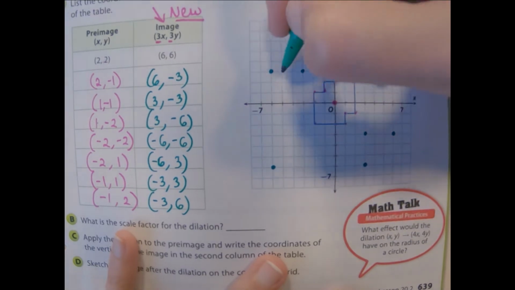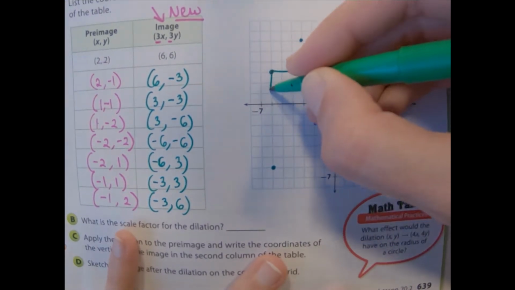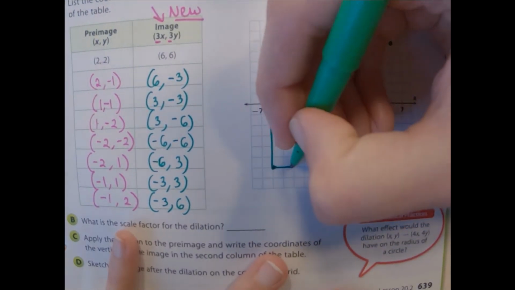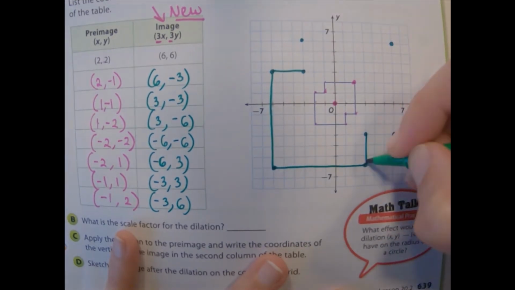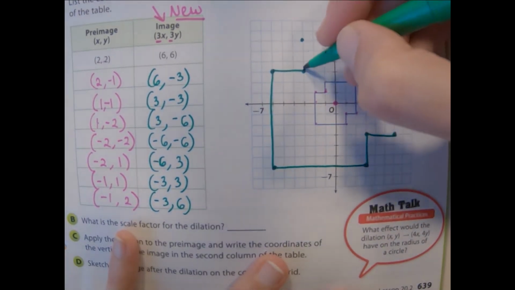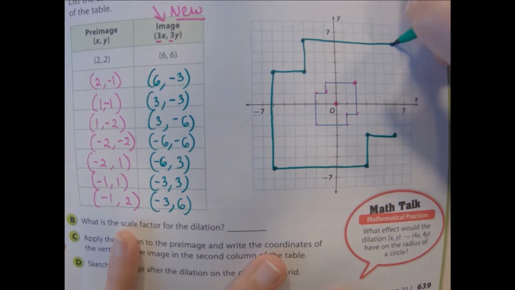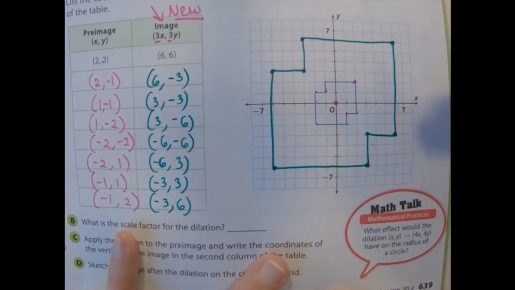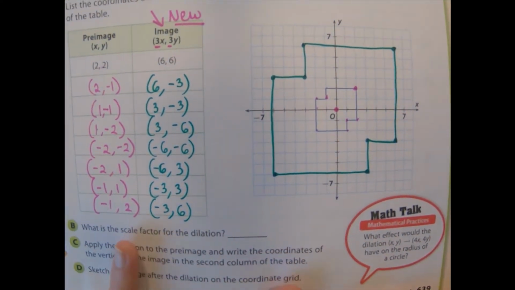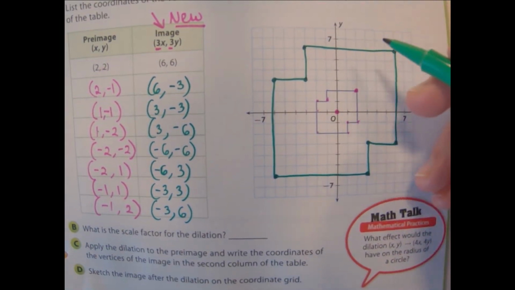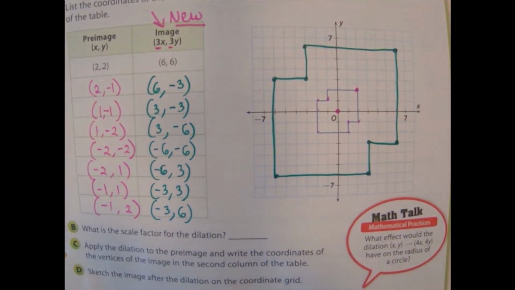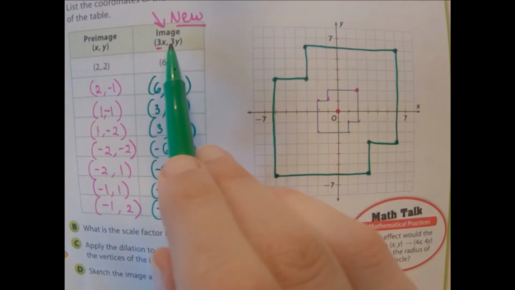And now we will connect all of our points as best as we can with straight lines, and see how this enlargement has worked itself out. As you can tell, this new image is much larger. In this case, it's 3 times larger.